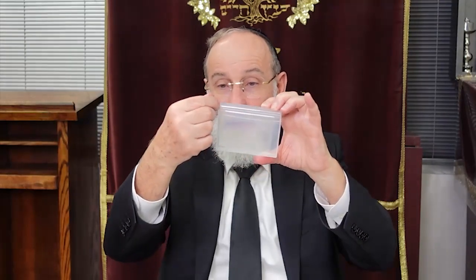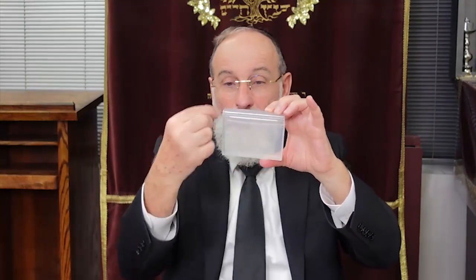One is planted this way, the other one is vertical. This is horizontal, this is vertical. And here it's horizontal and vertical. So it's clear that they're in different directions. There's no problem of Kalayim, even though they're in close proximity to each other.